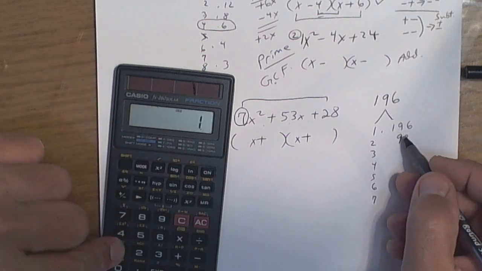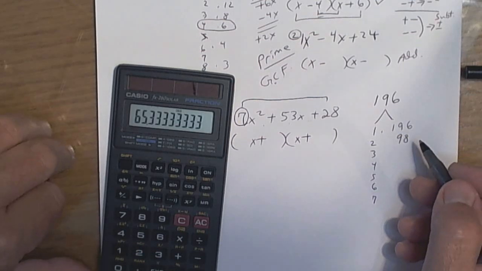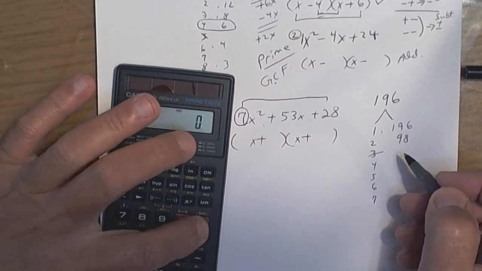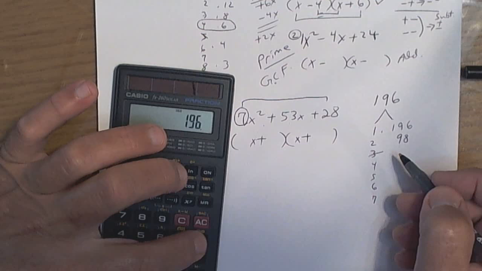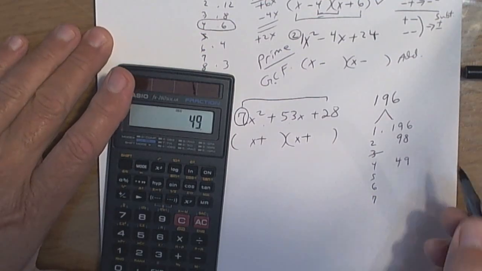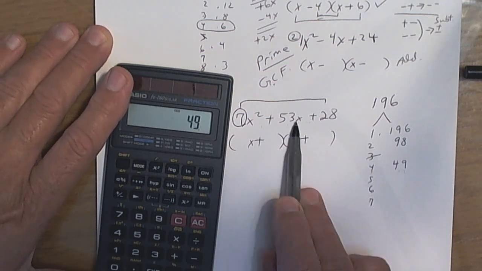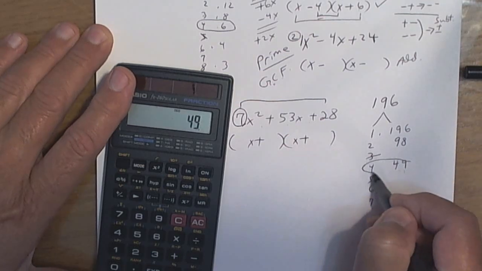I don't think it does. 196 divided by 3 doesn't work. 196 divided by 4 gives me 49. Now, when you add that up, you get 53. See, 49 plus 4 is 53. So these are the ones I want.